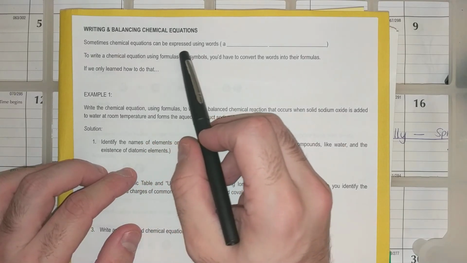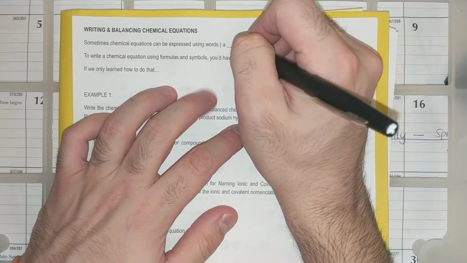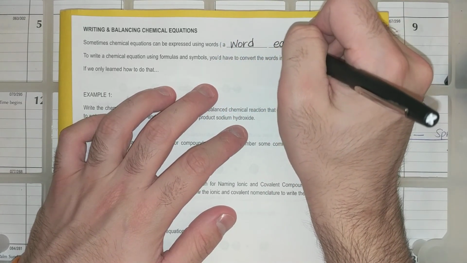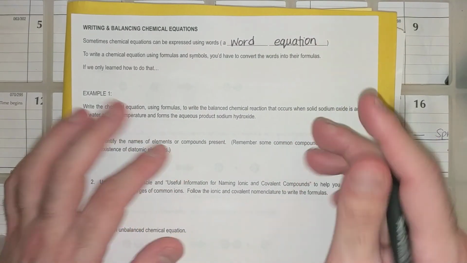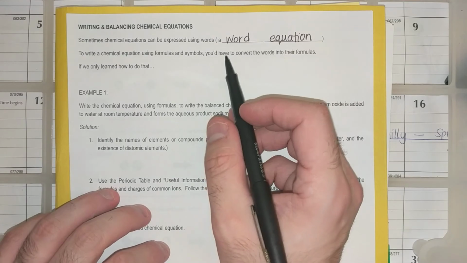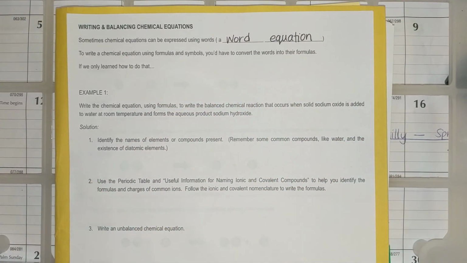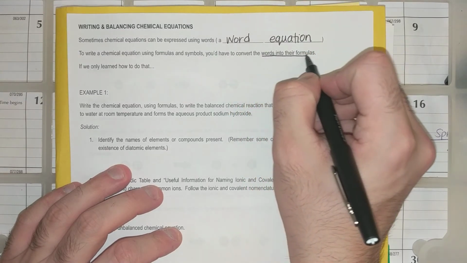Sometimes chemical equations can be expressed using words. And if you could have guessed it, we call that a word equation. So write that in that blank. And what I'm going to be asking you to do now is not only balance chemical reactions, you're going to have to write the word equation or write the chemical equation from the word equation. To write a chemical equation using formulas and symbols, you'd have to convert the words into their formulas.